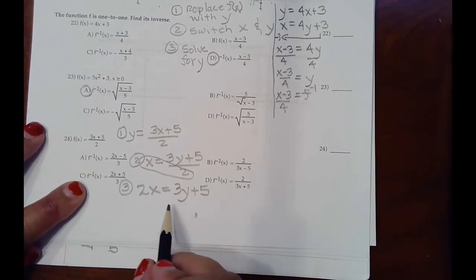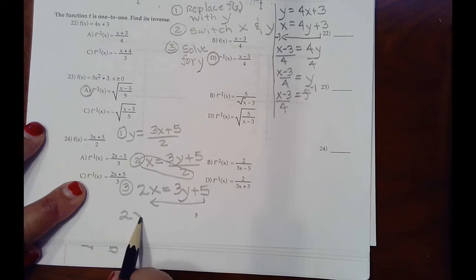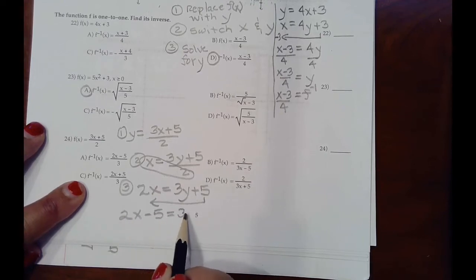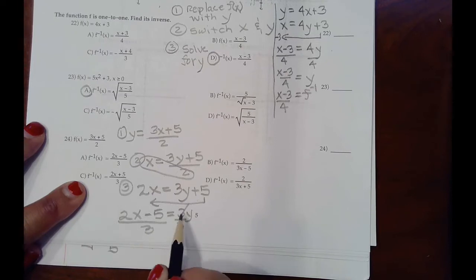Okay, then we're going to try to isolate for y. So we're going to bring this 5 over here. In other words, we're subtracting 5 from each side. And then we're going to completely isolate the y by dividing by 3 on each side. Okay, that would give us, in place of the y, we will put the inverse symbol.